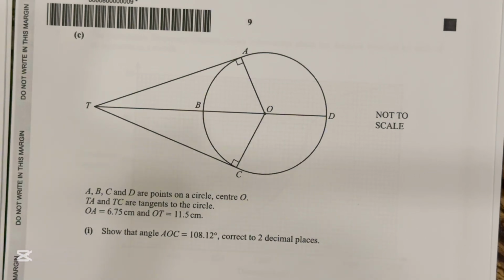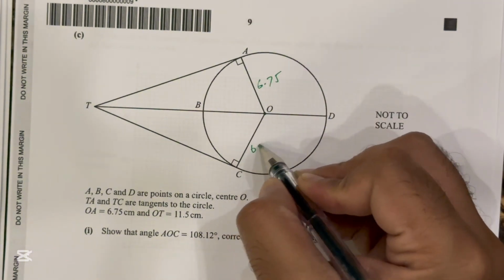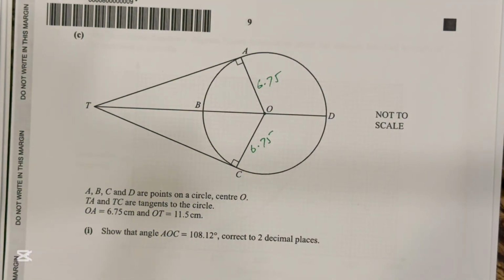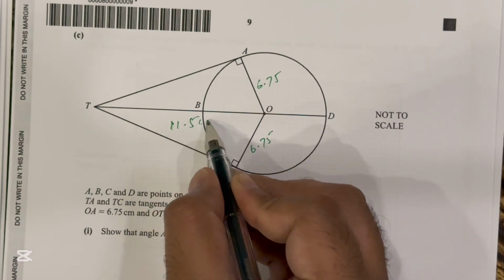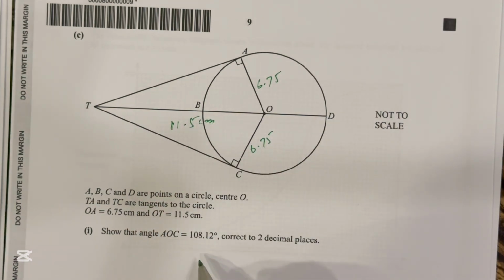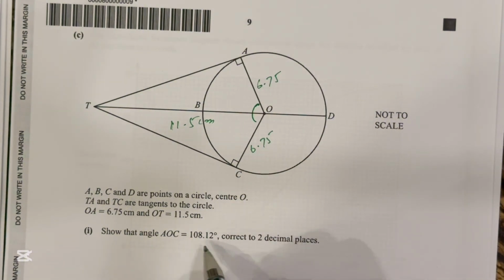Question number C is that A, B, C, D are the points on the circle at center O. TA and TC are tangent to the circle. OA is 6.75, then this also will be 6.75 because they are radii, and OT, this whole path, is equal to 11.5 centimeter. Show that angle AOC, this whole angle, is equal to 108.12.